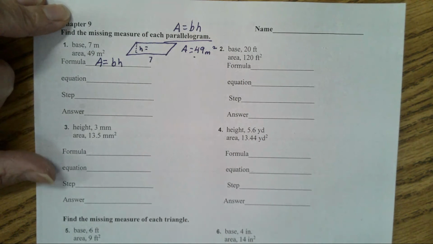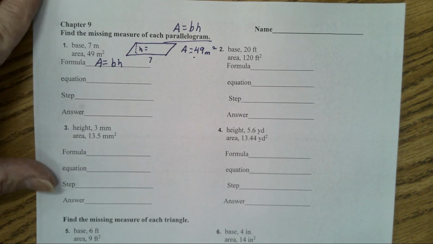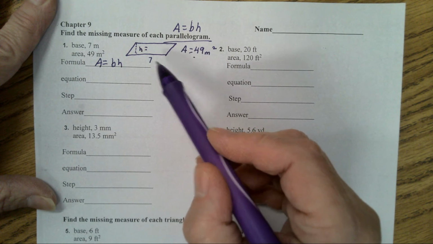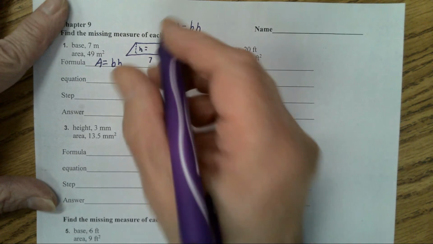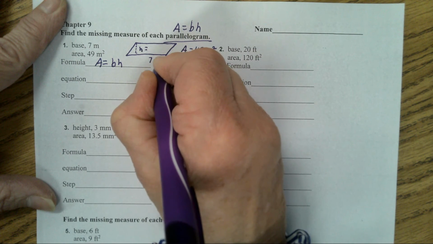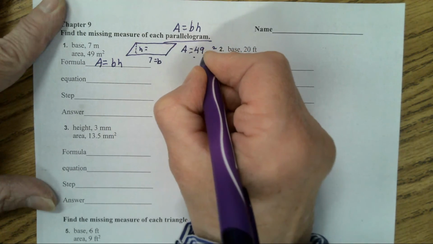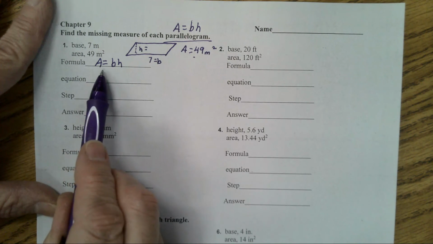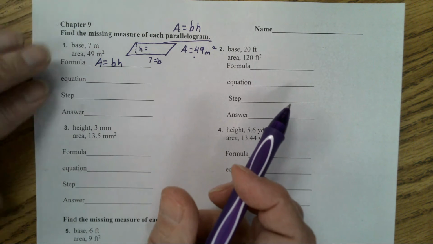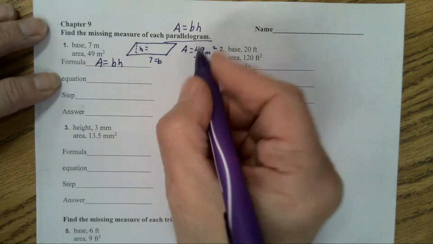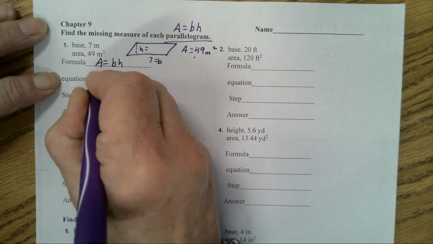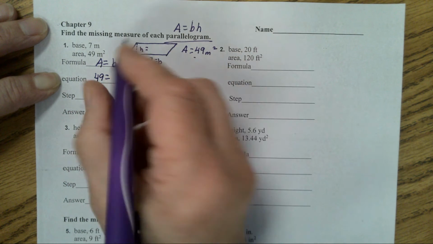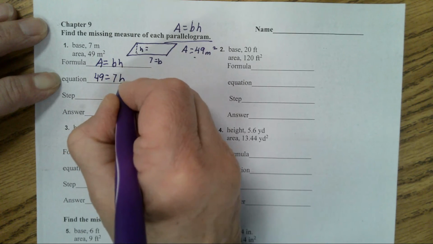Okay, so for this worksheet today, this is what you're going to do. Draw a picture of a parallelogram. Identify your parts. We know that our base is 7. We don't have the height, but we know the area is 49. The formula: A equals base times height for a parallelogram. For the equation you substitute. Under the A, put a 49 equals, do we have our B? Yes, it's 7 times the height.